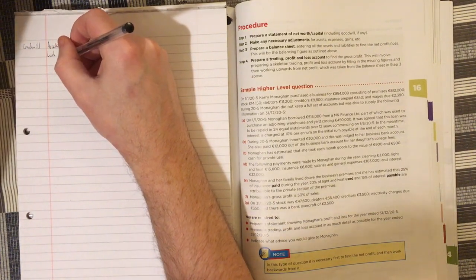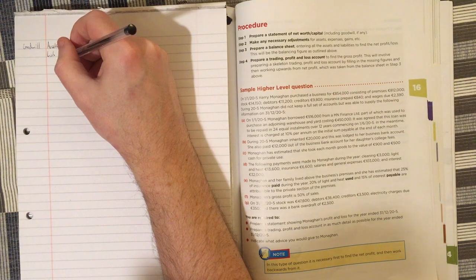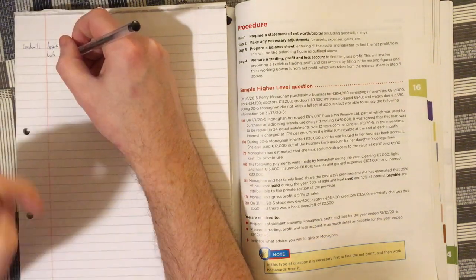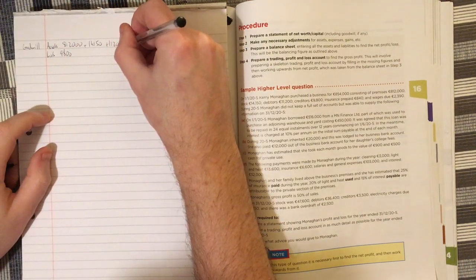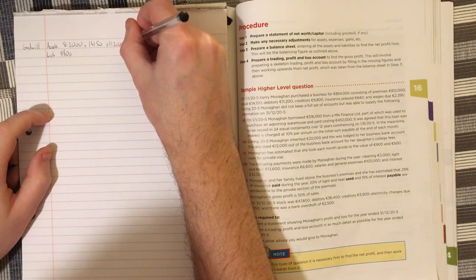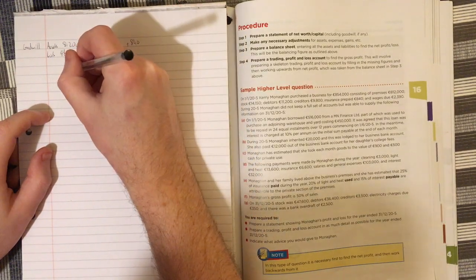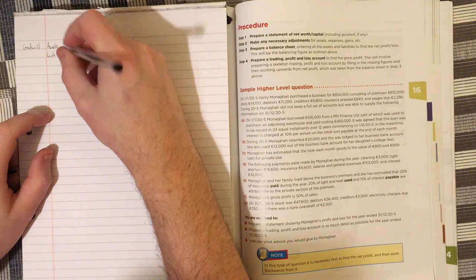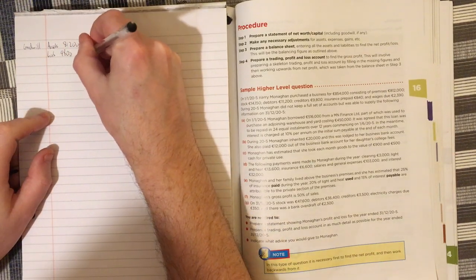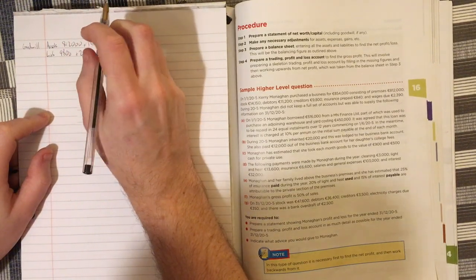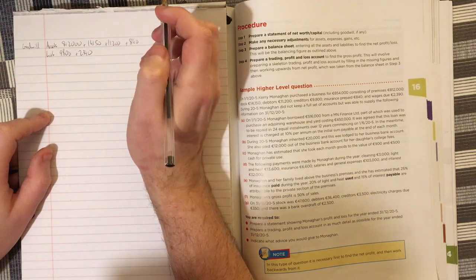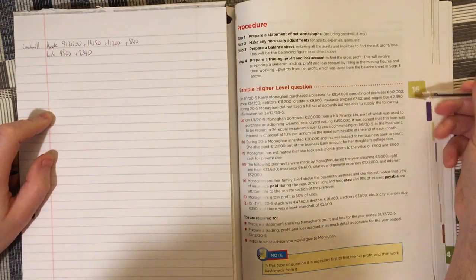I've got insurance prepaid of 840. That is an expense prepaid, so that is an asset. Wages due 2390, so an expense due is a liability, so add 2390 on, and that's all the information they give me at the start.